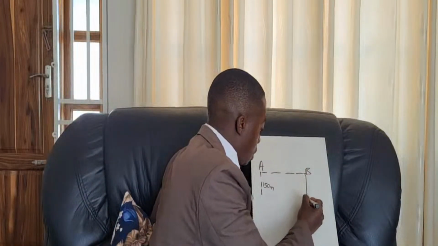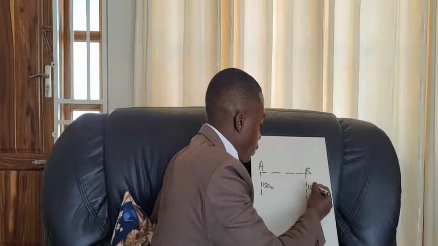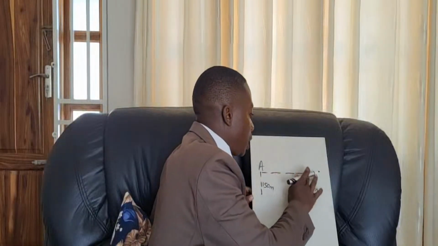The person on top of A sees the peak of B at an angle of elevation of 15 degrees. So it means B is slightly above A at an angle of elevation of 15 degrees. Let me do this. This is 150 meters as well, and B is not here.